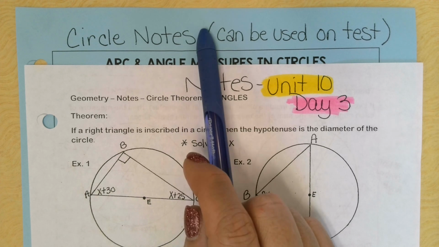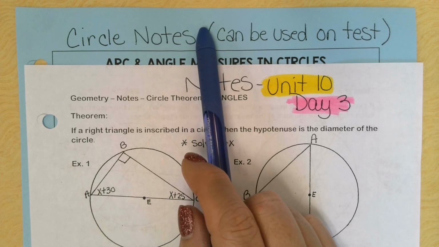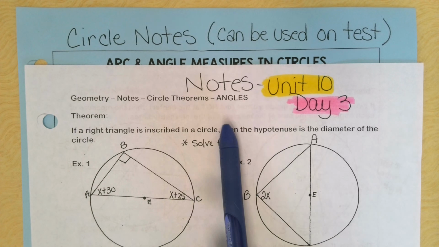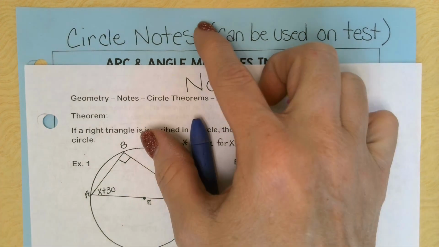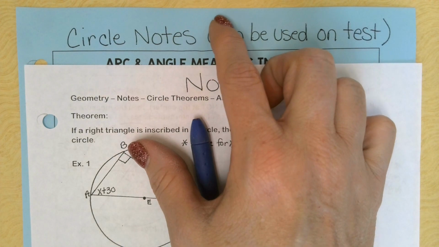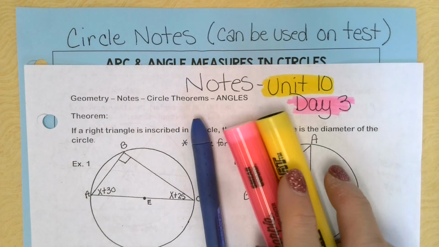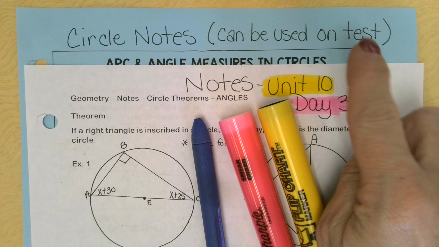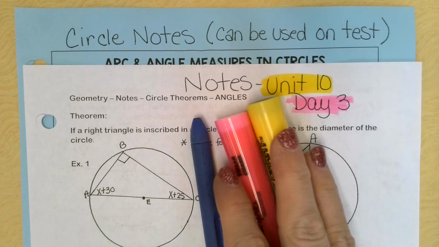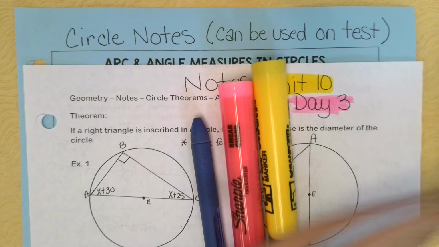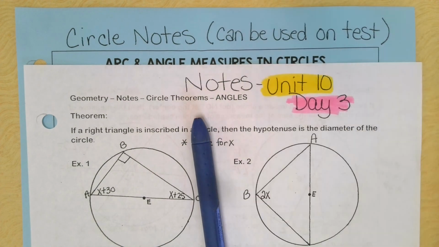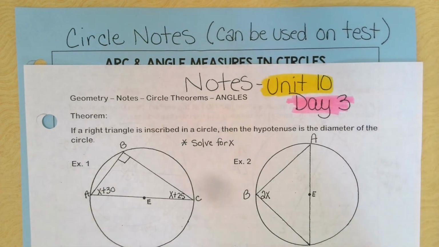Okay, so you need your circle notes, the blue page, that's an extra page of notes. You need the white notes that say Unit 10, Day 3. These go together, so you could actually staple them together if you wanted to, that's fine. And then you are going to need two highlighters, and we're highlighting on the blue, so don't use blue, but those two colors are good. And then you need your calculator. I'm going to insist that you have highlighters to help you visualize what I need you to visualize.